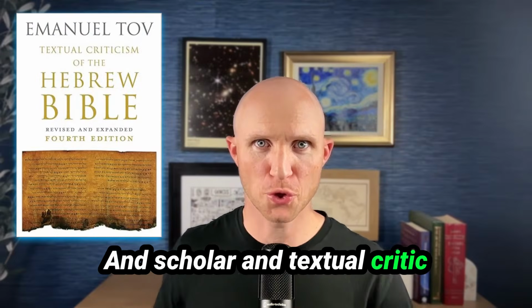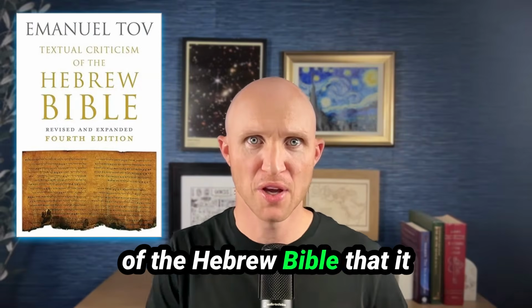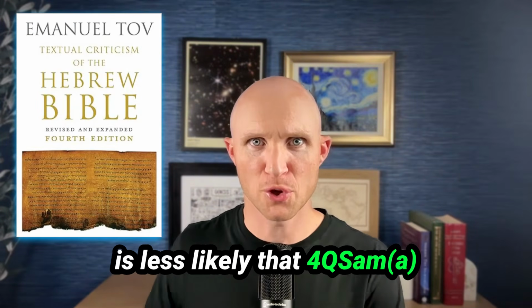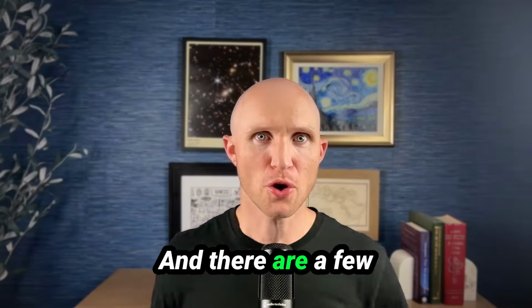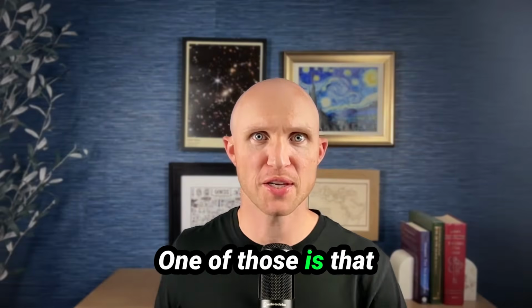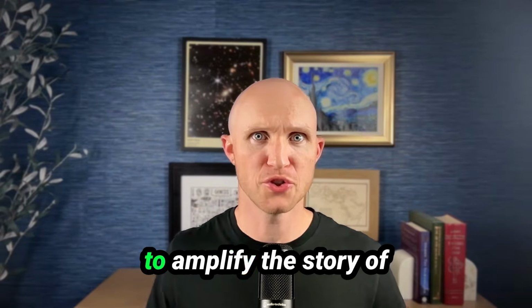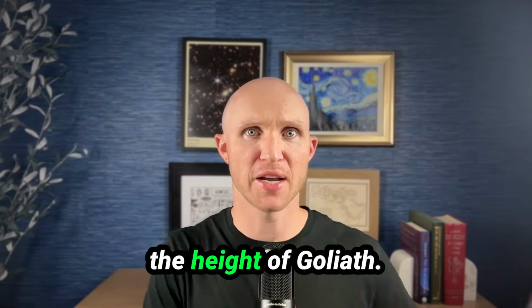And scholar and textual critic Emanuel Tov has noted in his book, Textual Criticism of the Hebrew Bible, that it is less likely that 4Q Sam A and the Septuagint downplayed the height of Goliath. And there are a few explanations as to why the Masoretic text reading is different. One of those is that perhaps the scribe wanted to amplify the story of David versus Goliath, so this scribe increased the height of Goliath.